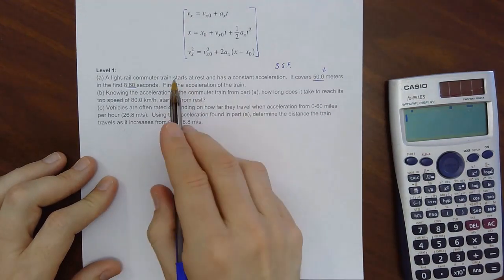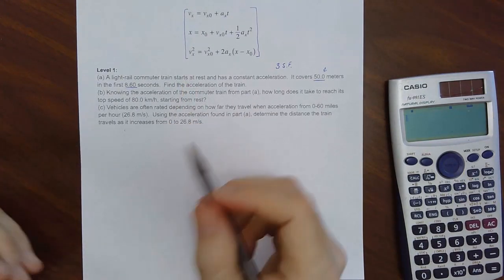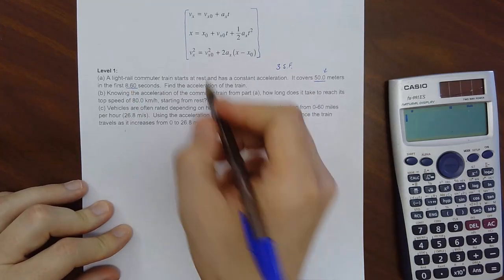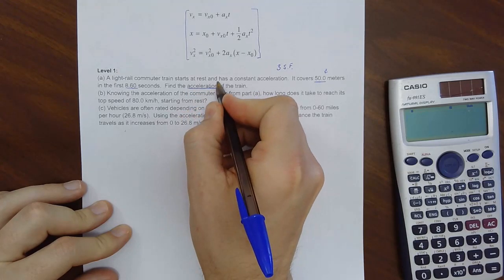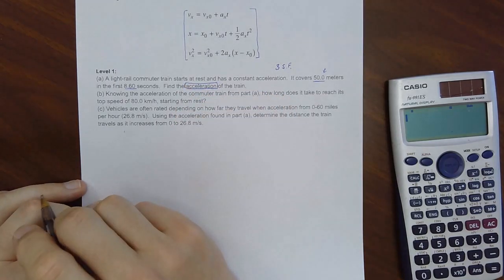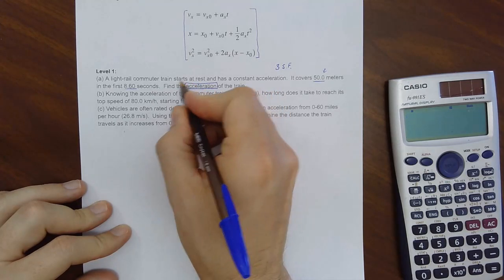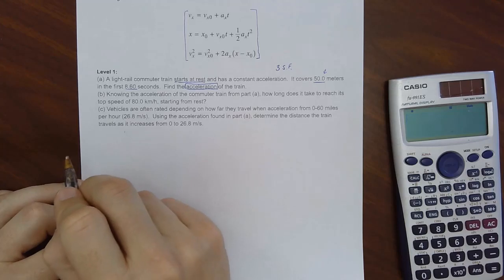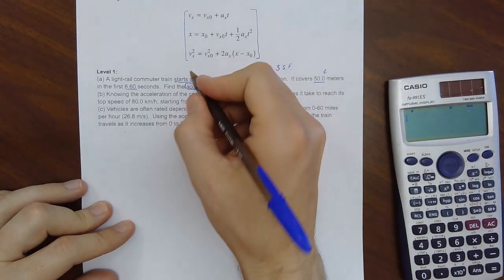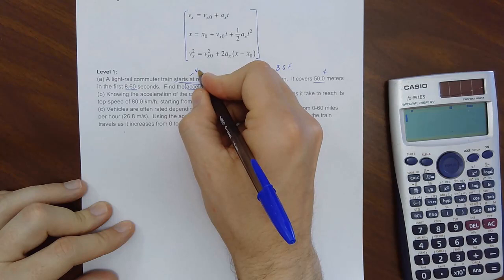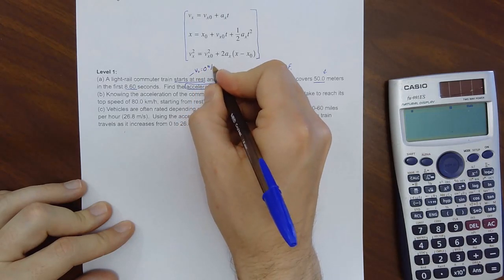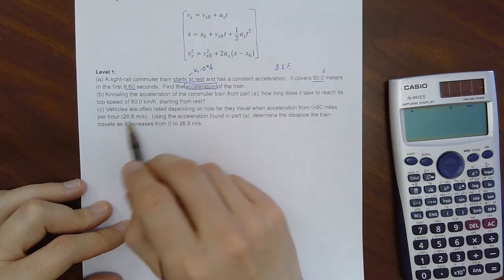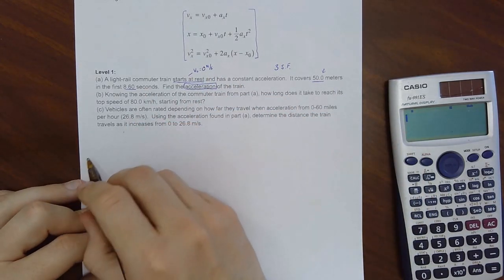The other thing is, when we're reading a question, always look for hidden information, right? The 50 meters and the 8.6 seconds is pretty straightforward. The fact that it's asking for the acceleration of the train is pretty straightforward. There's one little piece of hidden information here, which is where it says it starts at rest, where that's not given as a number, but we can use that information. Starts at rest means that our initial velocity is 0 meters per second. All right, or it could be kilometers per hour or whatever, but I'm going to try to keep this, since I've got meters and seconds, in SI units.